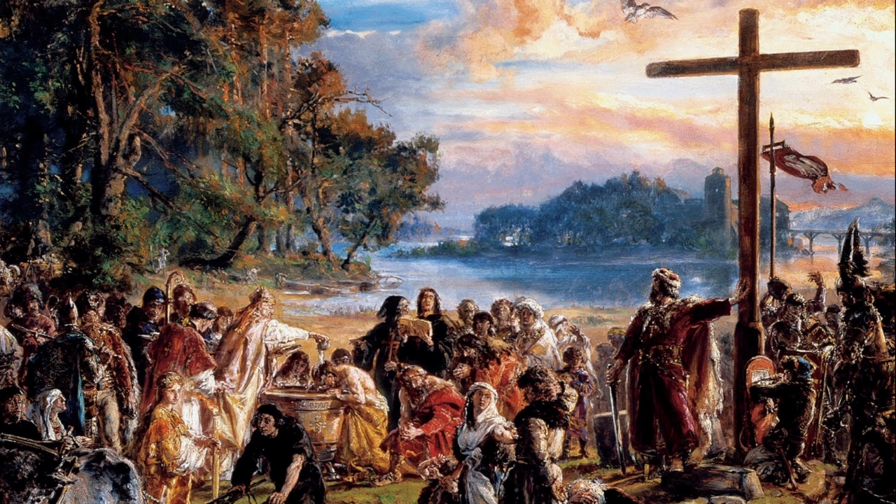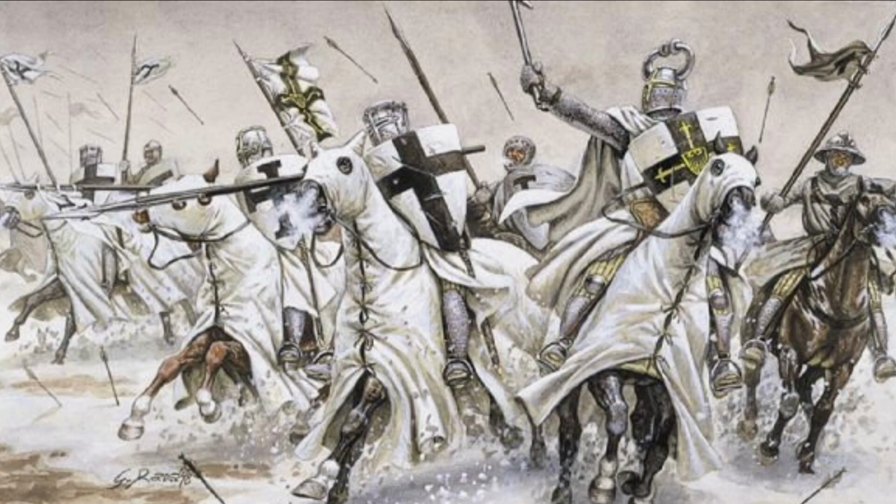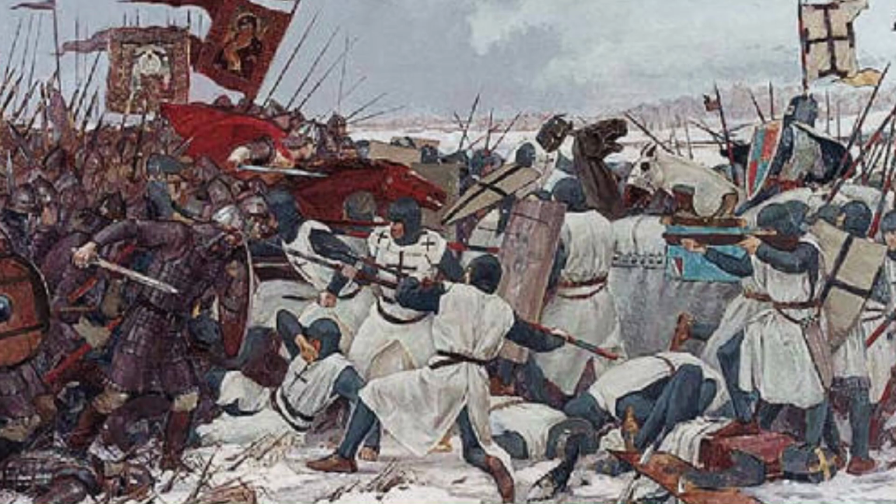Poland responded to the Christianization of Lithuania by declaring war on the Teutonic Knights. The Teutonic Knights responded by invading Poland first, however quickly the Teutonic Knights were defeated by the Polish, who utterly destroyed the Knights in the end.